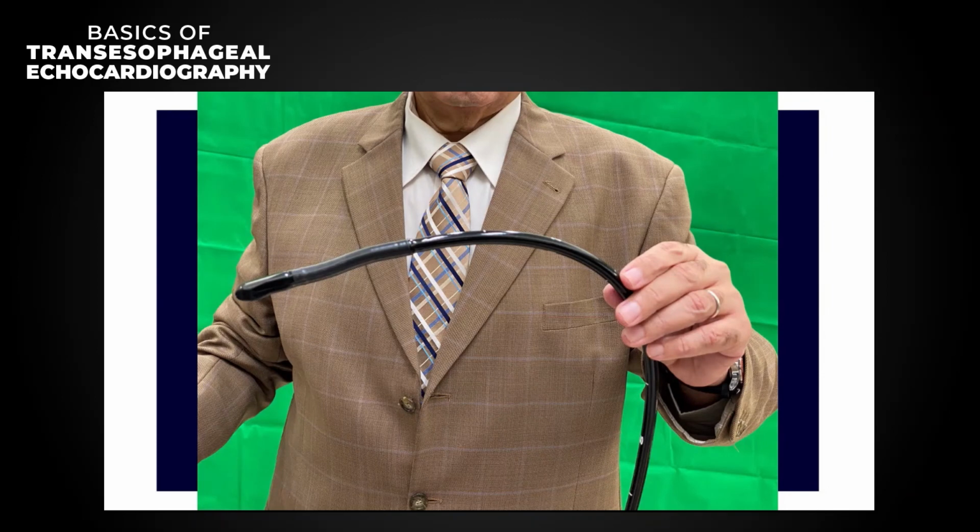Also, if your patient is on oral anticoagulation, it's preferable to check the last INR, because if the patient is over-anticoagulated, you might be surprised by serious bleeding from the esophagus or the pharynx while introducing the probe. So be cautious in patients with dysphagia, those with esophageal varices, and those with overdosing of oral anticoagulation.